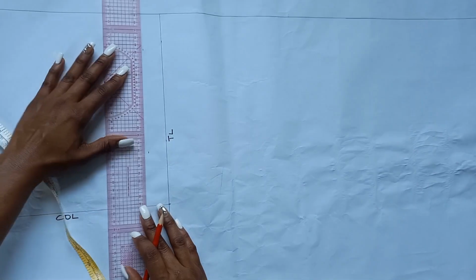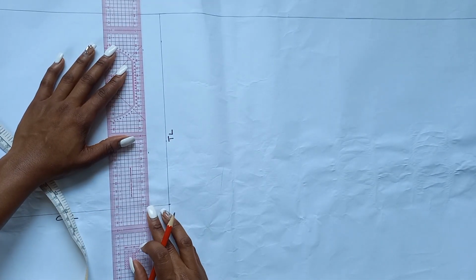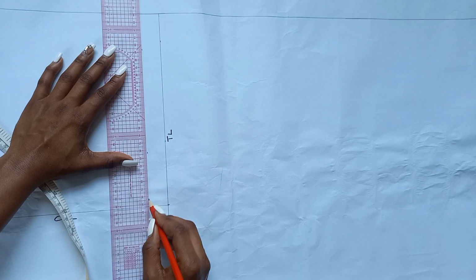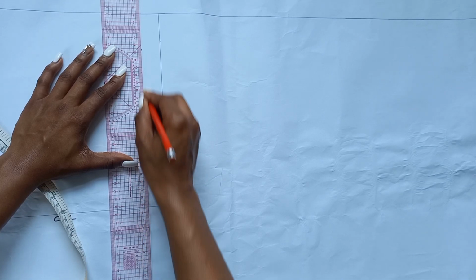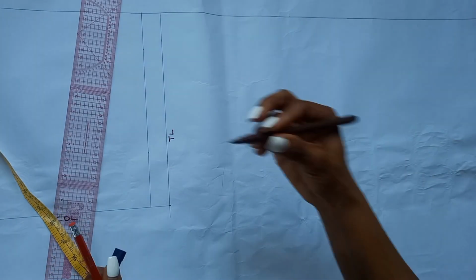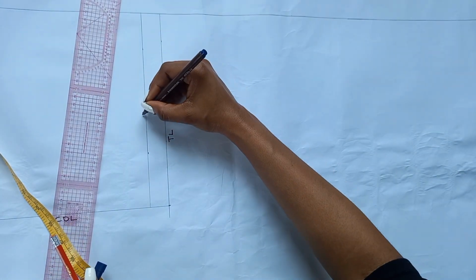So I'll go ahead now and rule a horizontal line across to form our hip line. Okay, so this is now our hip line. I'm going to call it HL.